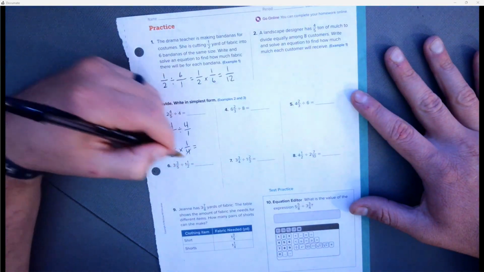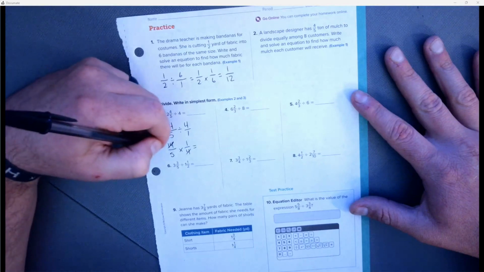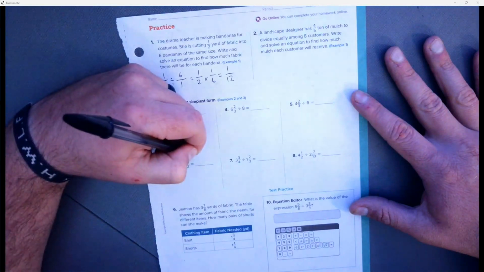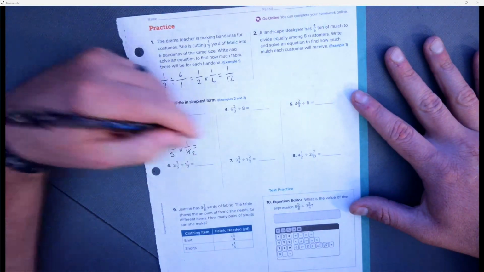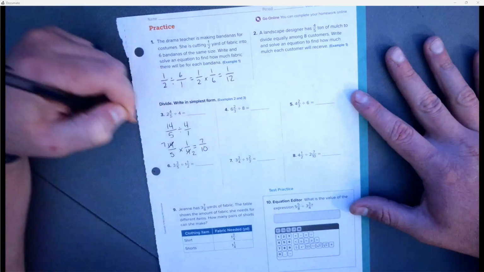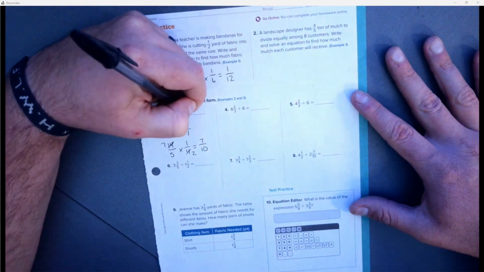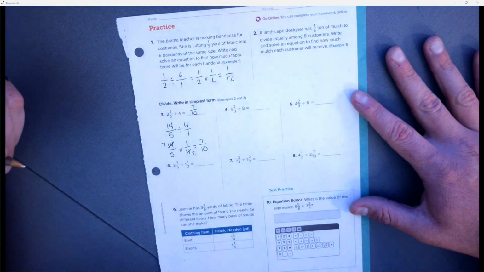We can simplify the 4 and the 14, divide them both by 2. 14 divided by 2 is 7. 4 divided by 2 is 2. 7 times 1 is 7. 5 times 2 is 10. So 2 4/5 divided by 4 is 7/10.